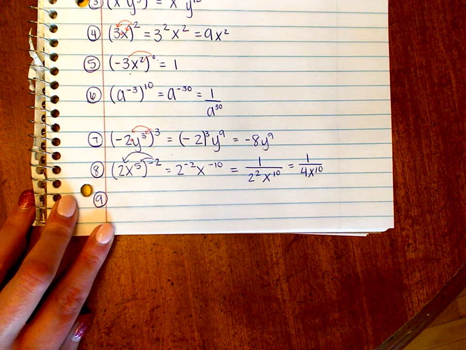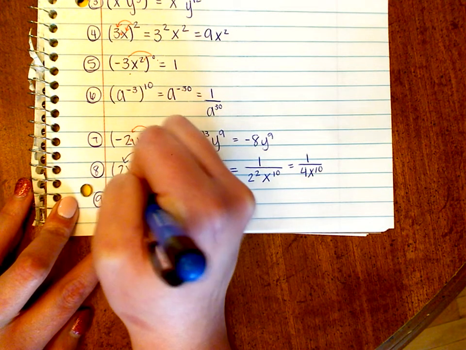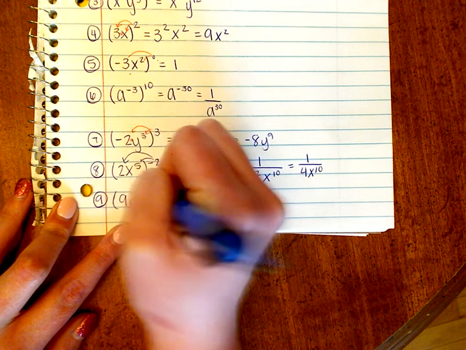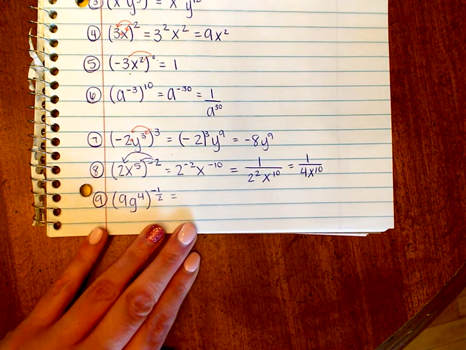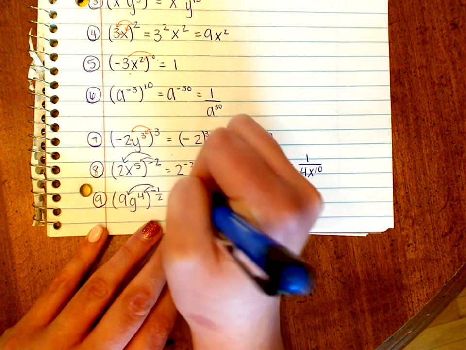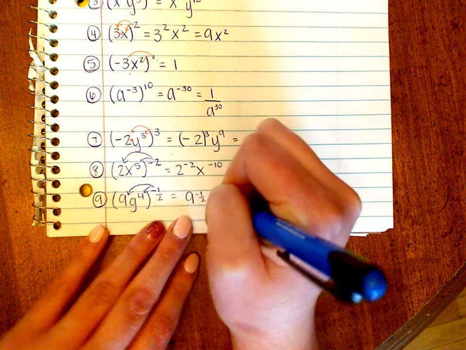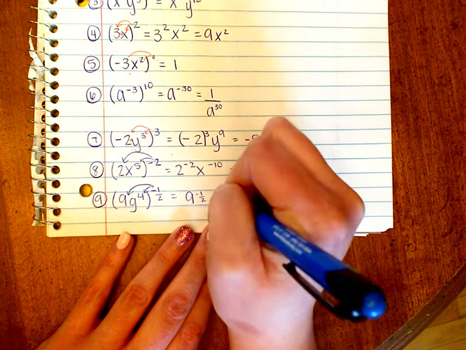Okay, let's mix things up a little bit and do the quantity 9g to the 4th raised to the negative 1/2. Okay, now this is a little bit different because we have a fraction, but we're going to do it the exact same way. Again, I like to do the power rule first, so I'm going to have 9 to the negative 1/2, and g, 4 times negative 1/2 is negative 2.